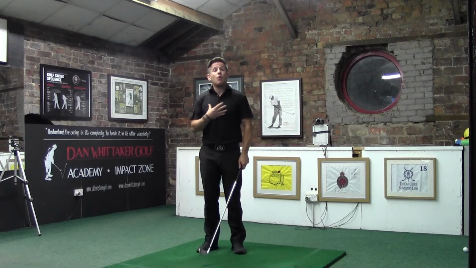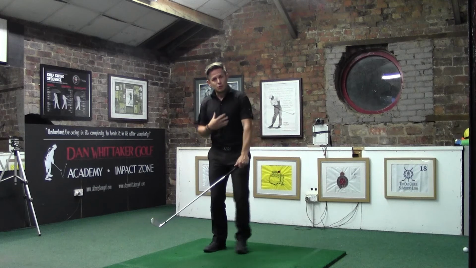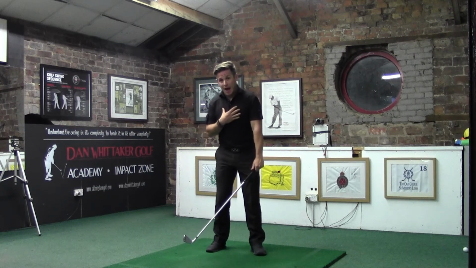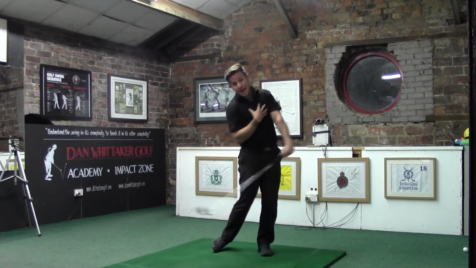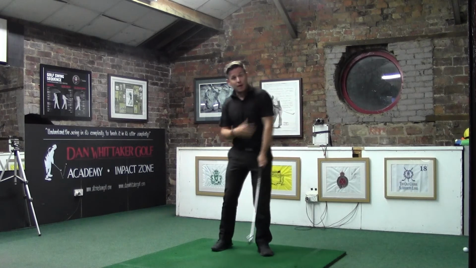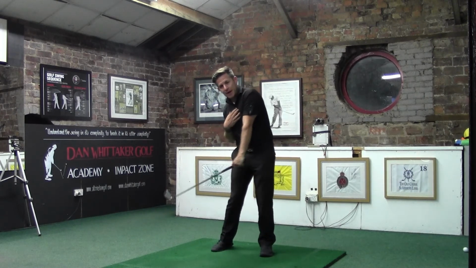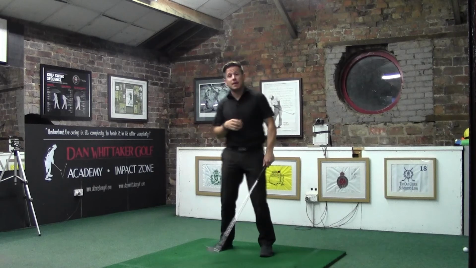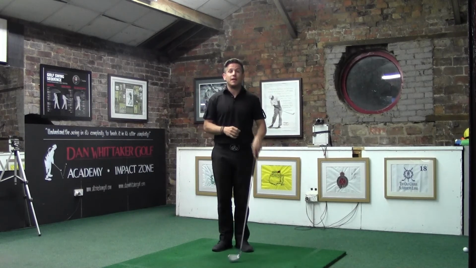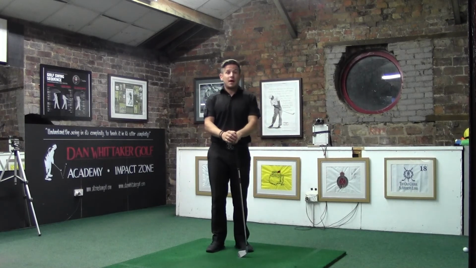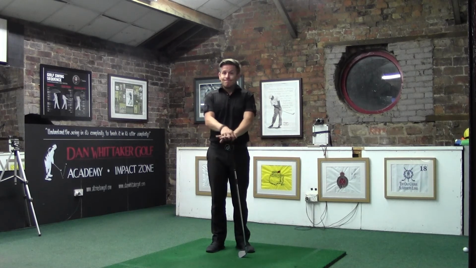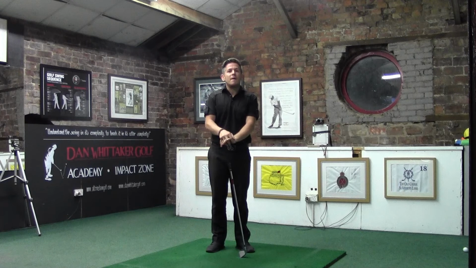Now for me, I always know that I hit the fade a touch further myself because when I feel a little bit more open at address, I feel I've got more space to move into. When I look closed down, I feel like the space is slightly taken away from me. That's my own personal feeling. But a lot of my good players that I teach, I tend to see that they can hit their fade perhaps just a tiny little bit further than they can their draws.